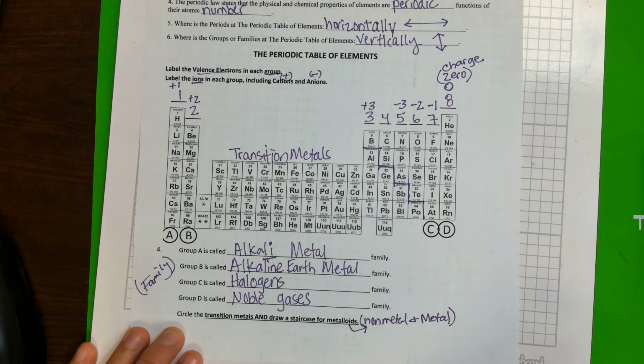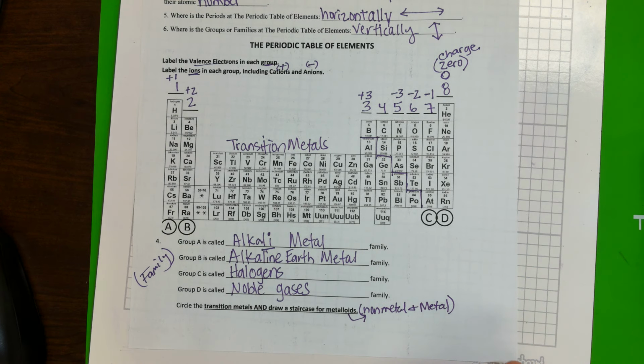That's what metalloids are. So I'm going to give you a list of your metalloids. Let me make sure I got all of them in here.